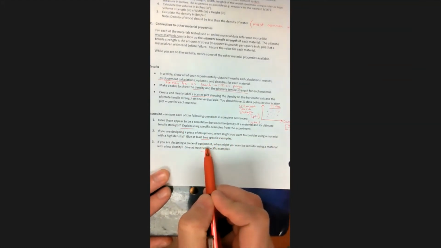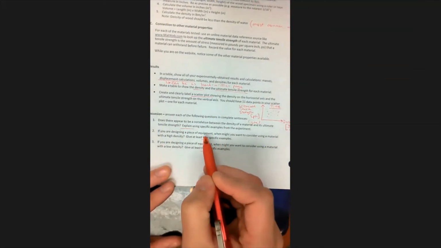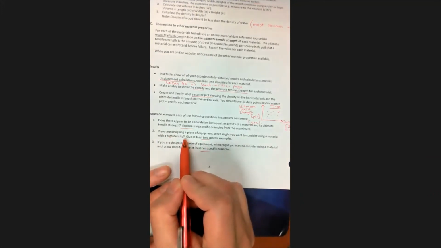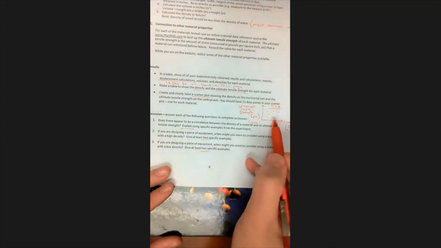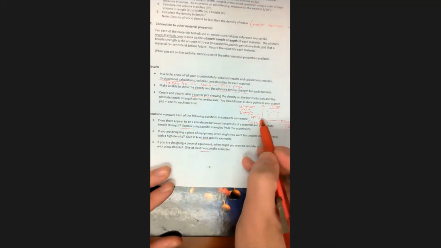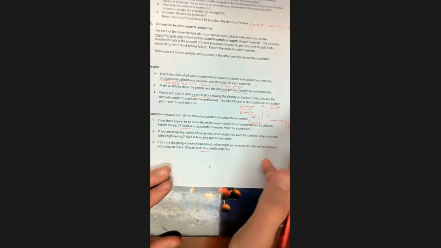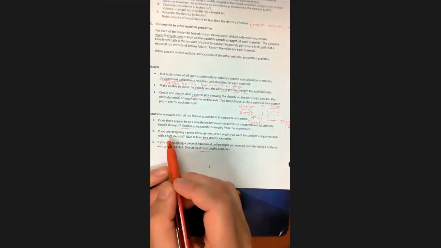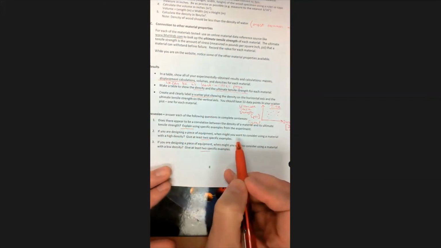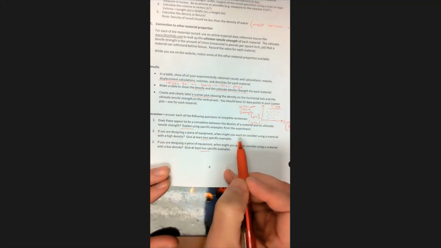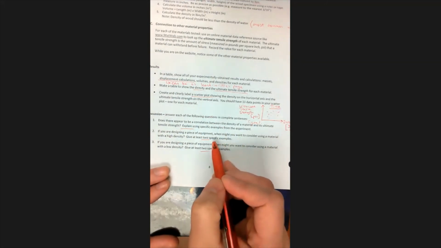And then in number 2, I want you to give some examples. So if you're in charge of designing some piece of equipment, when might you want to use a material with a high density? So when do you want to use something that is dense? And if you want to, you can use this connection. If there is a connection between high density and high ultimate tensile strength, you can use that. And you could say, well, I know that in general, if I have a high density, you usually have a high ultimate tensile strength. And for this particular piece of equipment, I want a high ultimate tensile strength. So I want to use something that has a high density. All right, you can make connections like that.